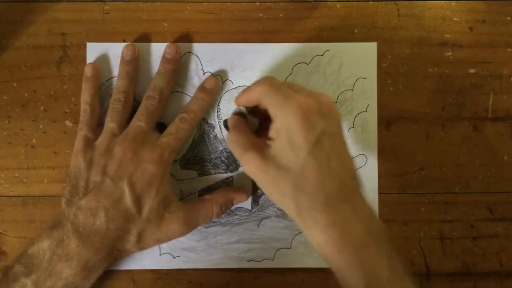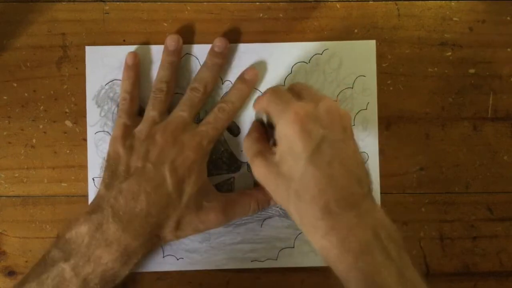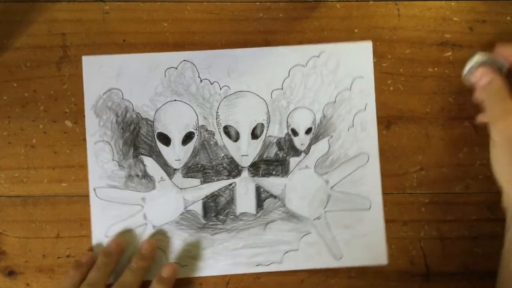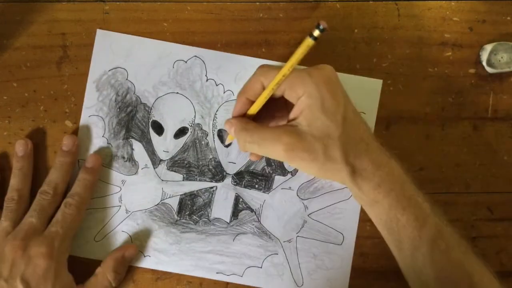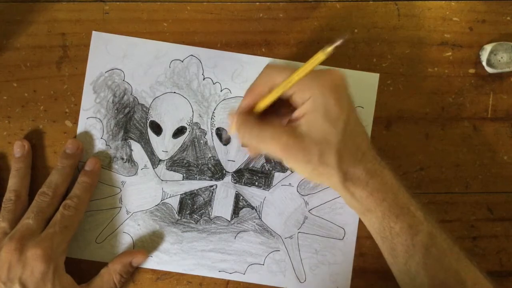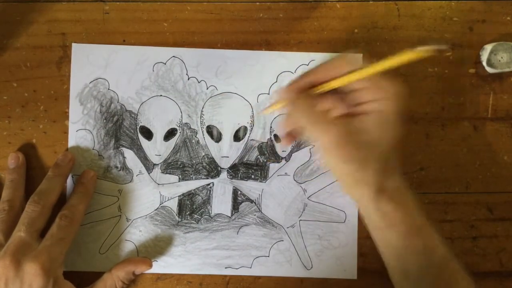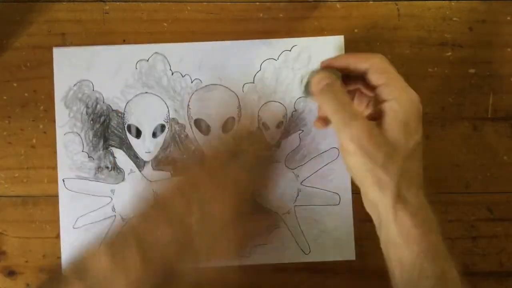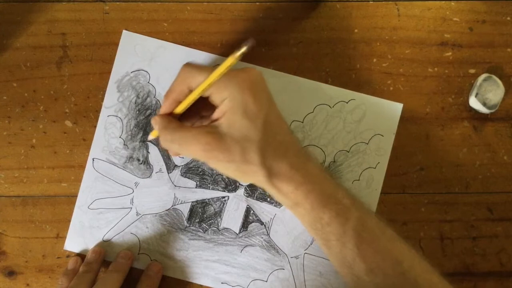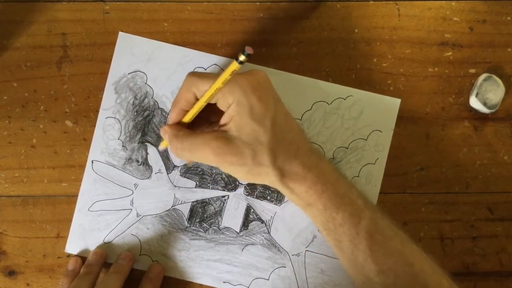Even with my 9B graphite sticks I can change them a little bit, make it look like they're highlighted, and then I can go back and define that a little bit more. So that looks kind of creepy, right? Likewise, if you need to fill in any extra little bits here and there, just to make everything stand out properly.